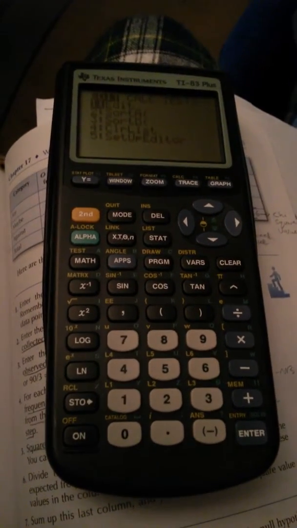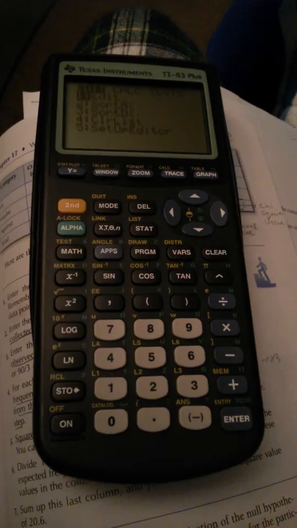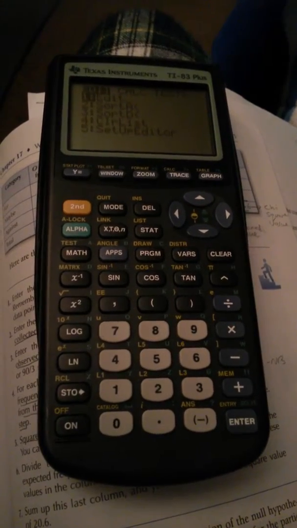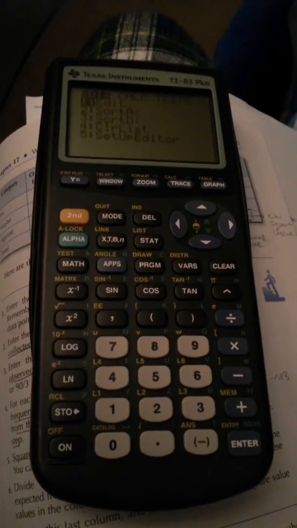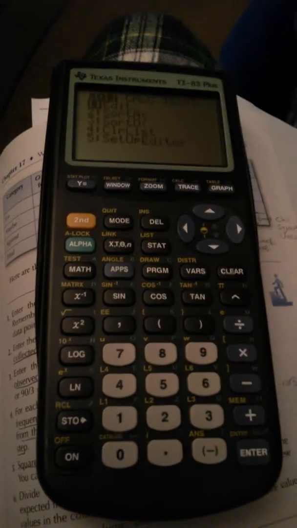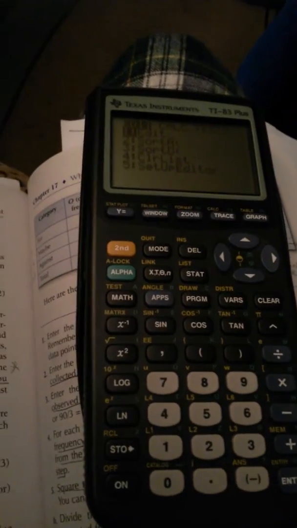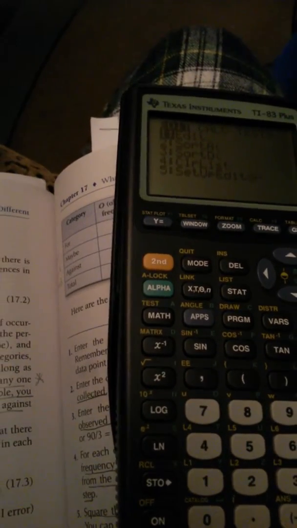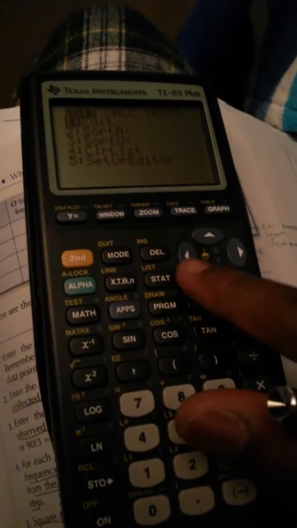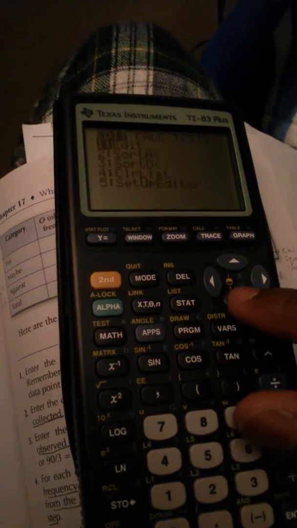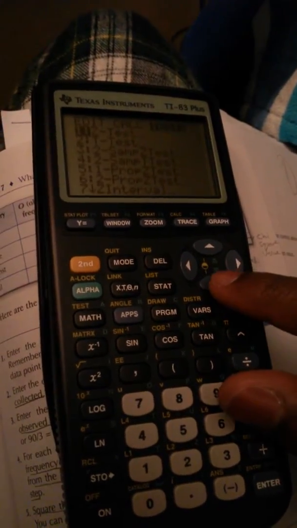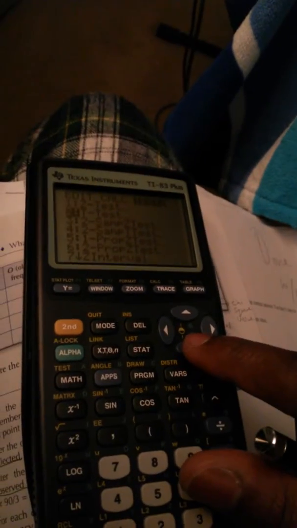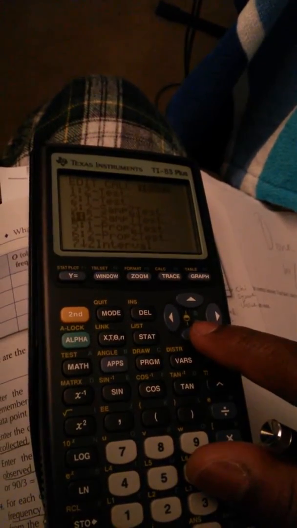Okay, we're going to be doing the chi-square goodness of fit test. Now, some calculators, some TI-83 Plus, already have this test embedded in the system. If you want to see if your calculator already has it, all you have to do is go to stats, go to test, and if it's on there, you'll probably see it within the second, third, or fourth option.